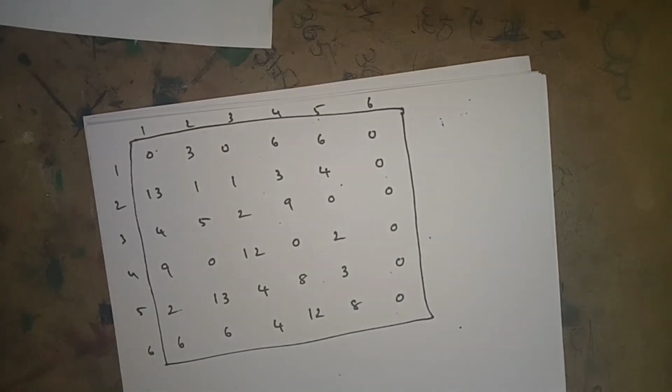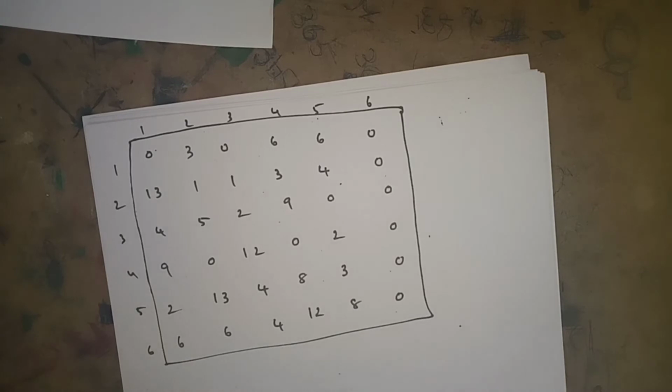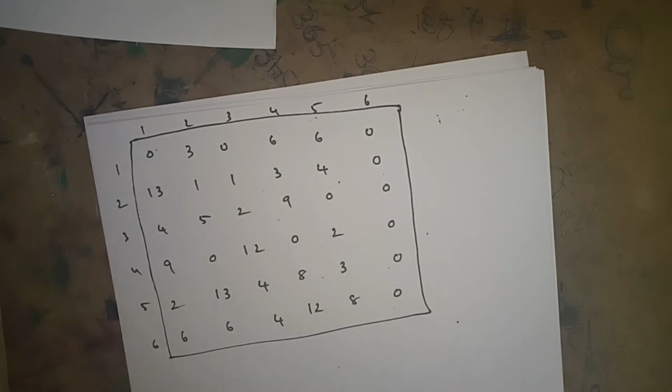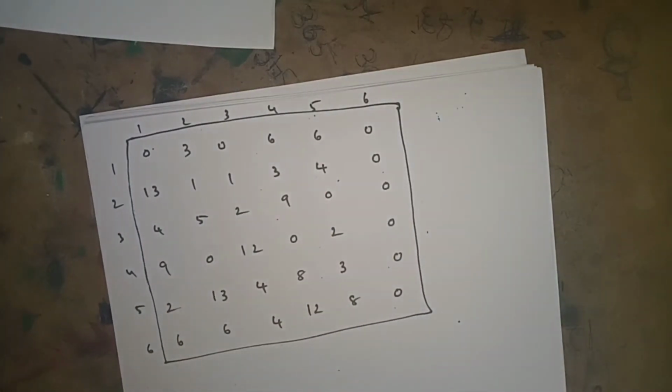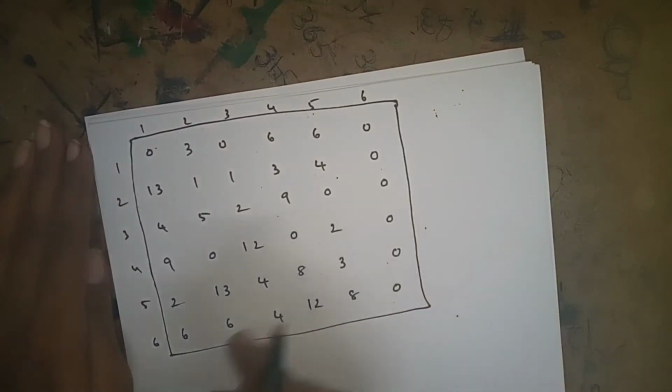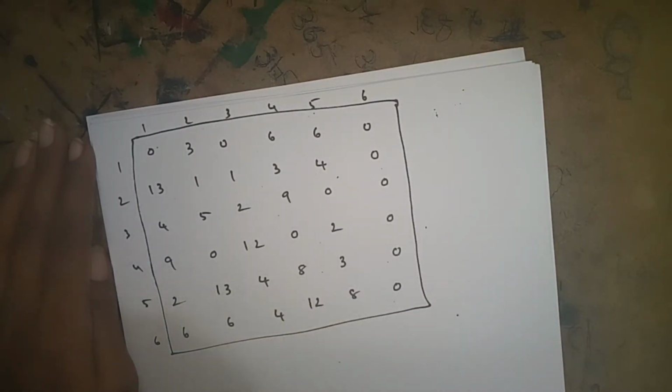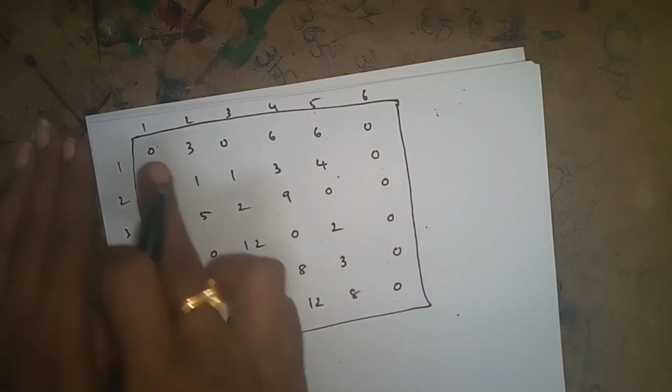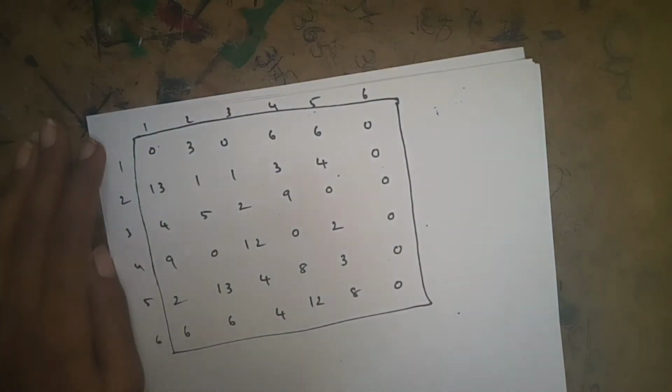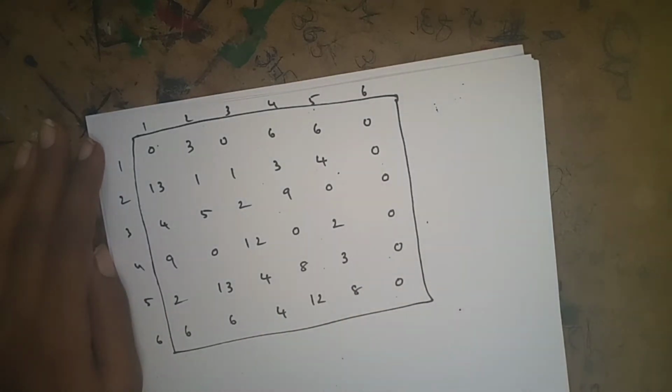Now from here, I will tell you what we have to do. After getting the row reductions and column reductions, the first and second steps, we have to draw the minimum number of lines to cover all zeros. You have to draw this minimum number of lines in such a way that all zeros are covered. Now see, I will draw the lines.